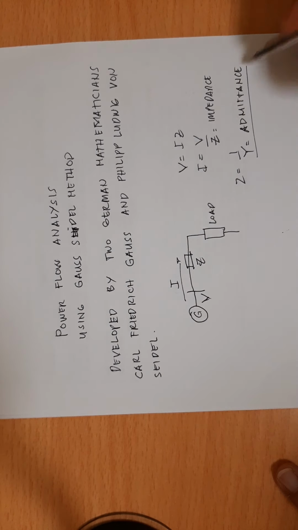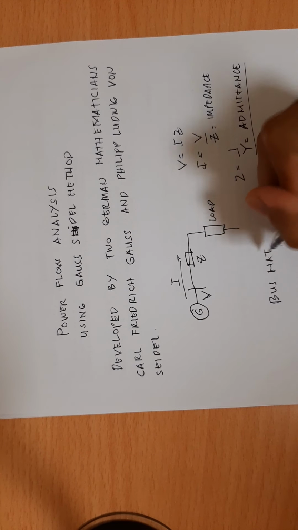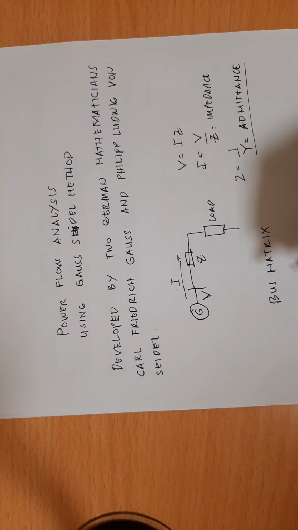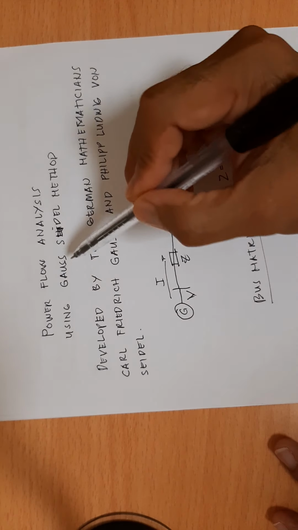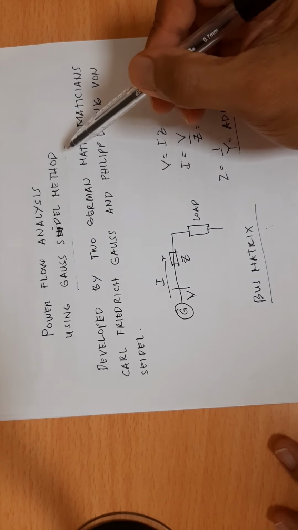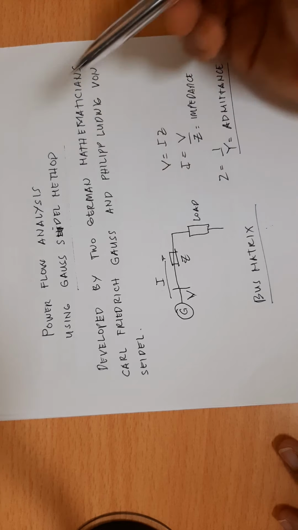This admittance we will use during the formulation of the bus matrix. This is very important so that we can calculate the variables or the elements that need to be used during the calculation of voltages or power using the Gauss-Seidel method.